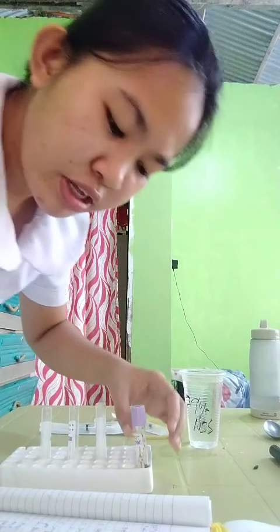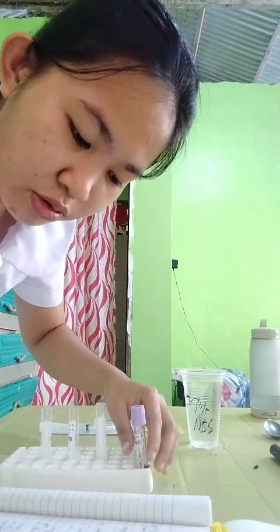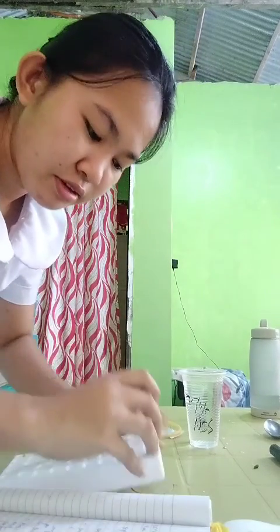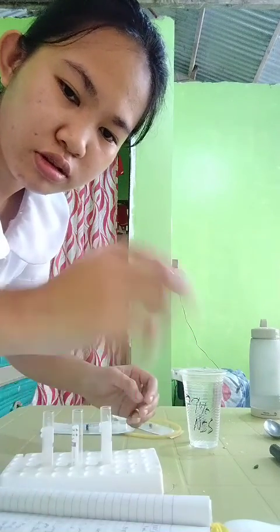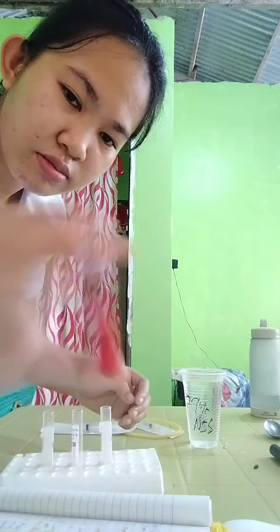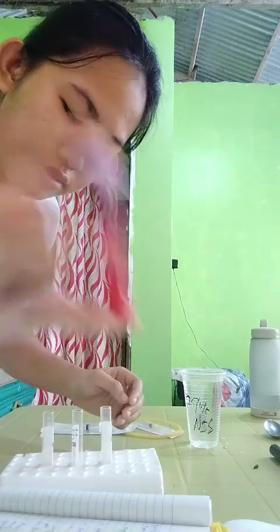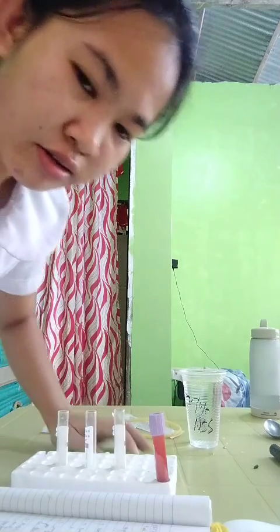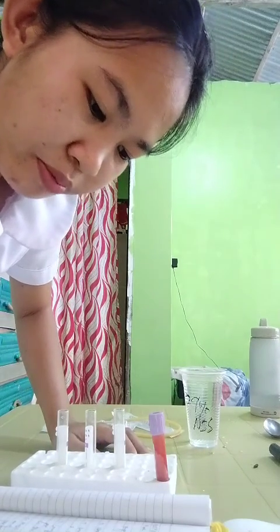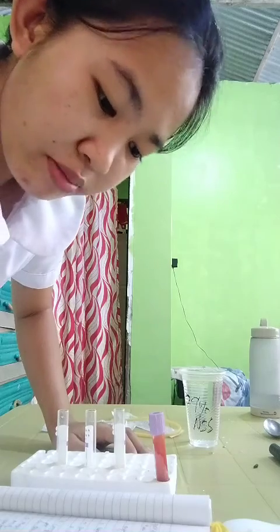Next, we need to obtain a free EDTA whole blood. So this is the EDTA whole blood. Then the first problem is we need to prepare the following. So first, 2 ml 3% RBC suspension.